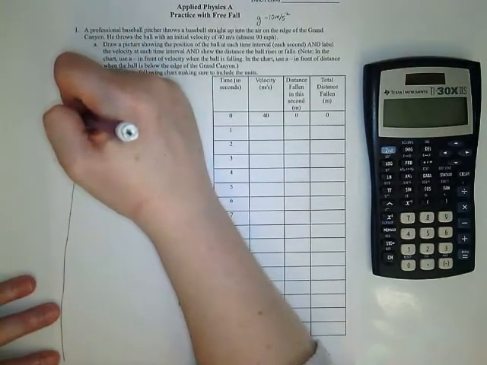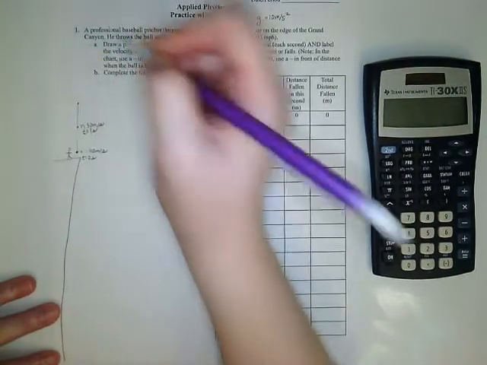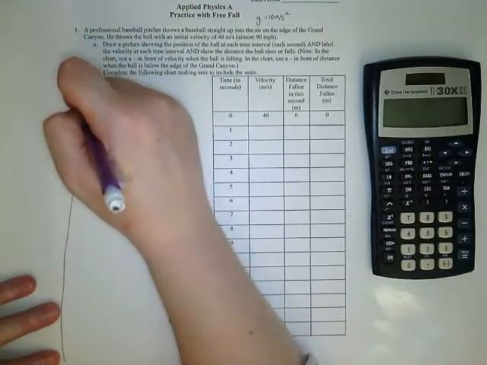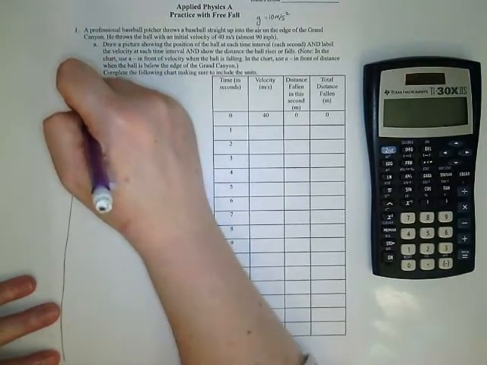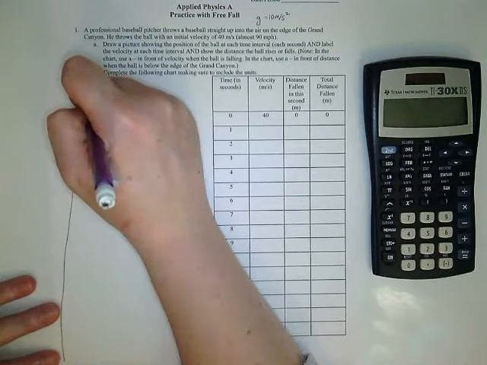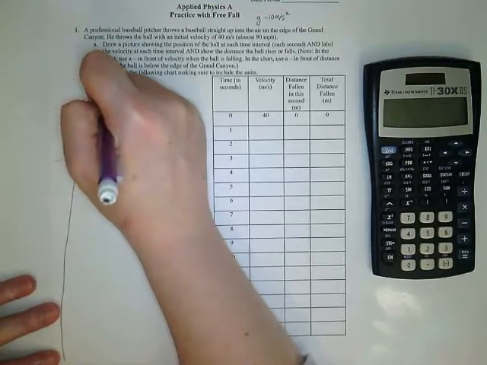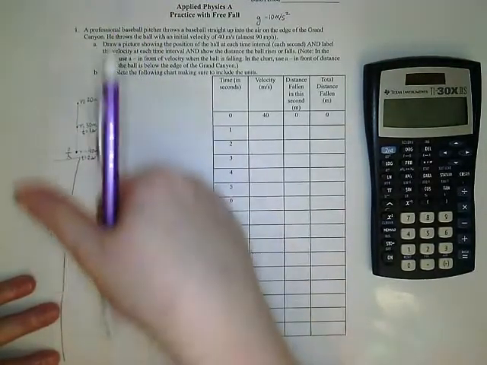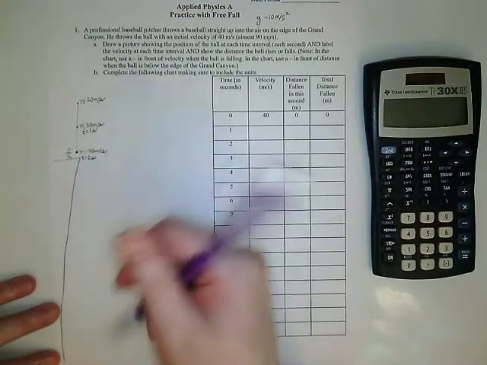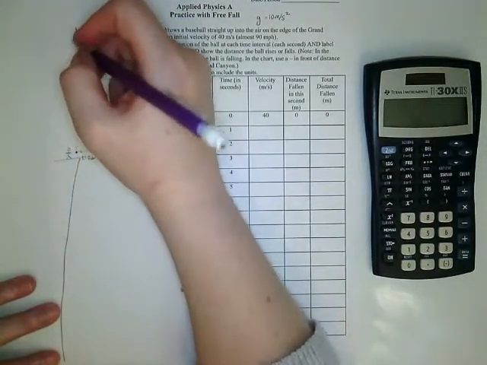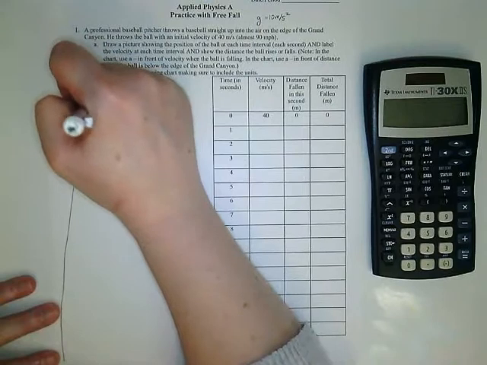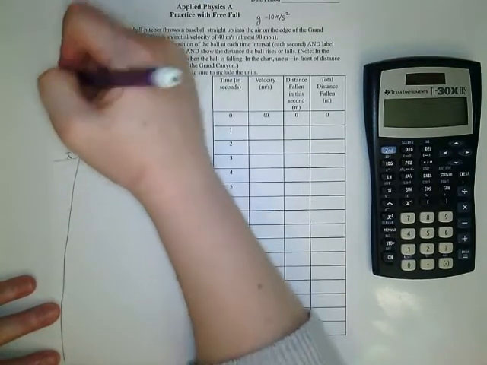So the ball is going to rise again because it's continuing to go up. And now the velocity is going to be 20 meters per second. It's losing speed because gravity is accelerating it and pulling it down. And this is my time equals 2 seconds.